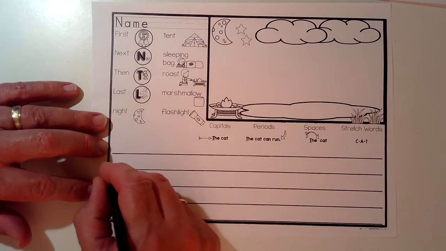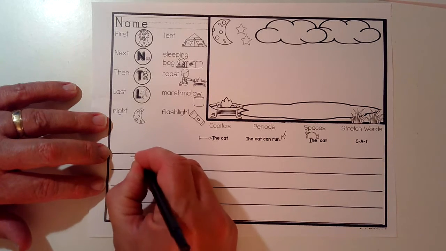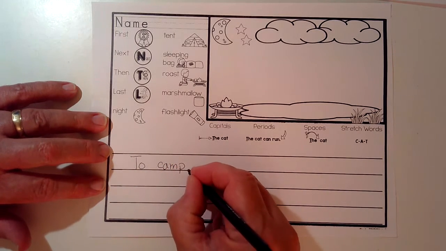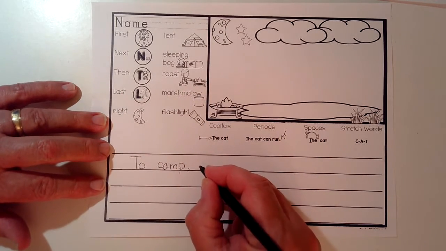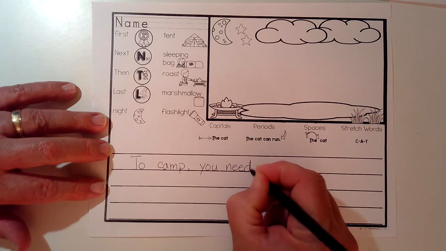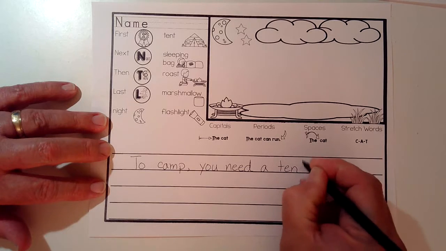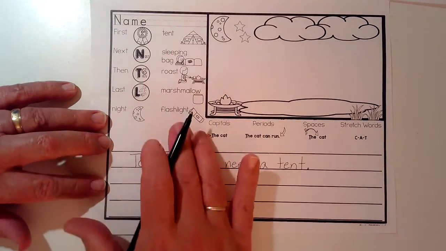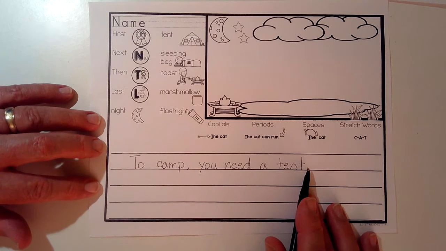Okay? So I'm going to indent and I'm going to say with a capital, to camp, right? That's what we started. That's what we said this was all to do. To camp, you need, and I'm going to say a tent. Now you can just write along with me. If you see extra sentences that you want to write or extra ideas, you can. To camp, you need a tent.